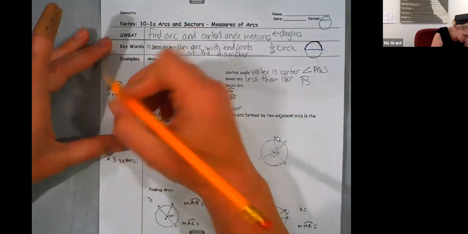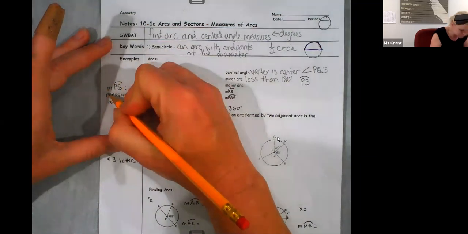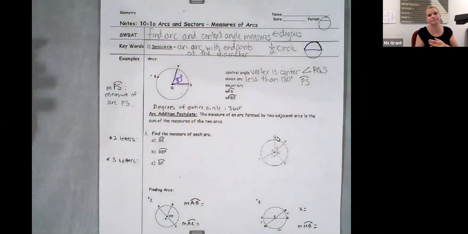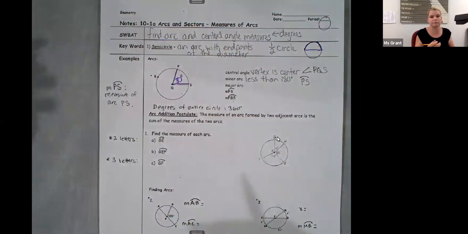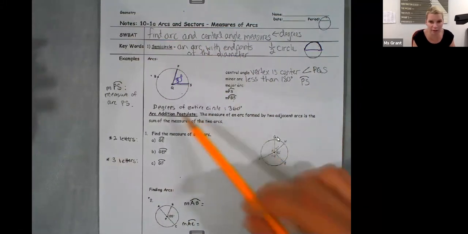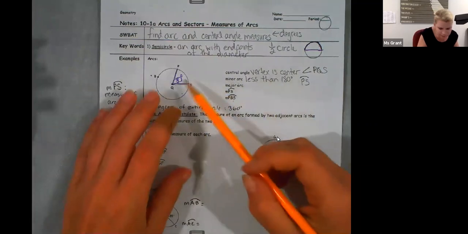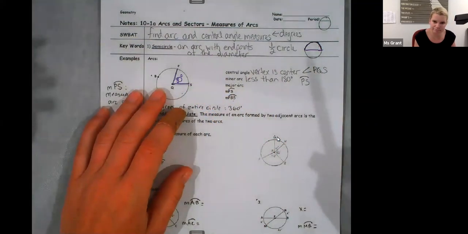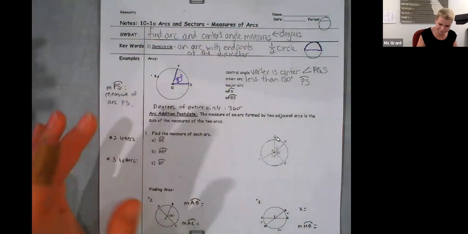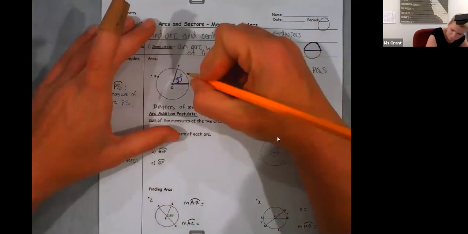Measure of the arc PS, I also found out was 80 degrees because it's from the central angle. See how the central angle and PS are the same thing? So I could put 80 also here.